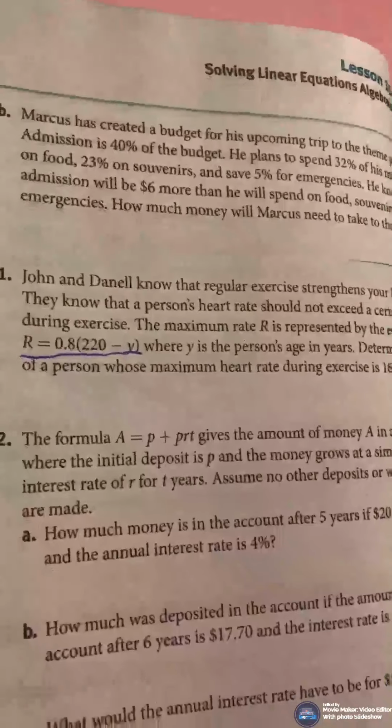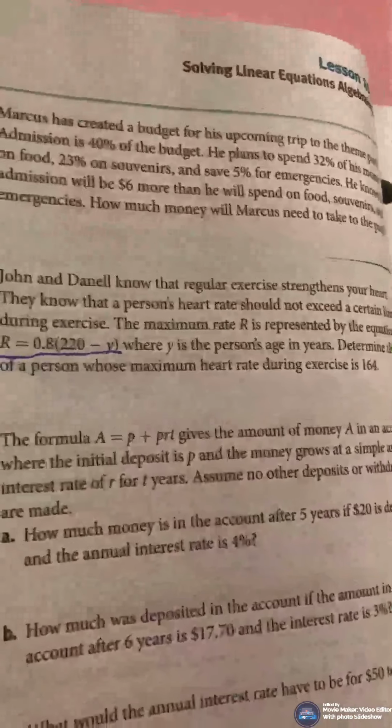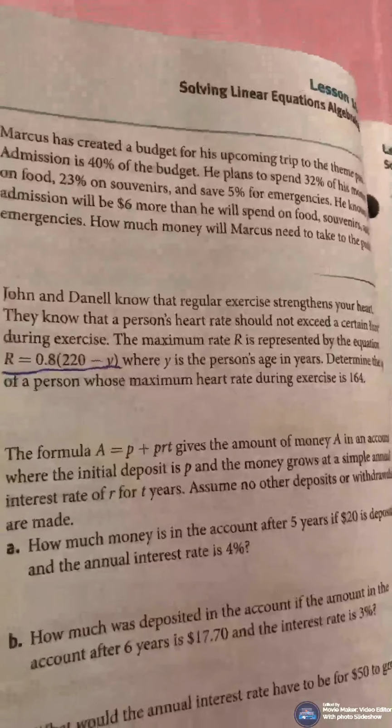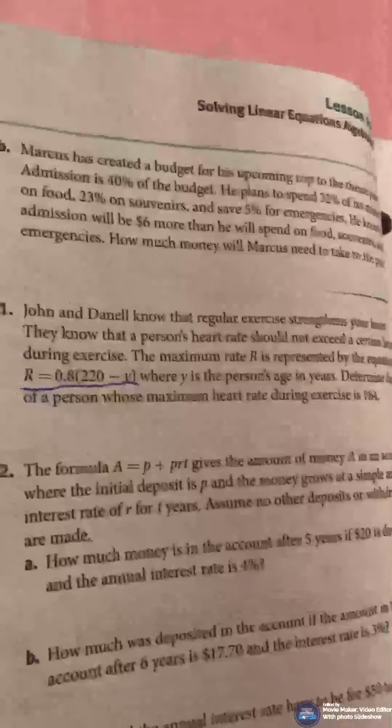And since we've never done this type of problem in this book, I think, maybe I should go over this with you guys, and then you guys can solve 2 and 3 on your own, since we'll already have practice with number 1.